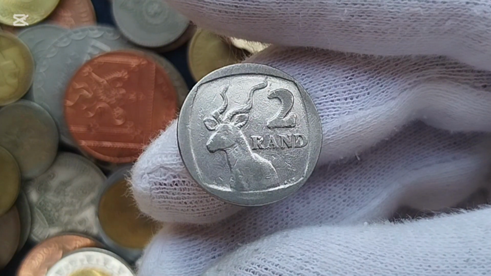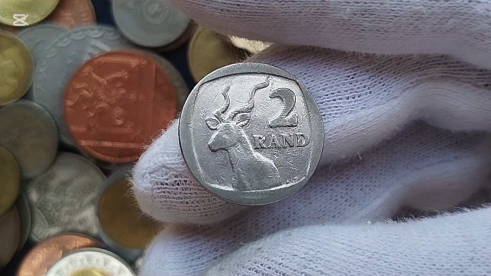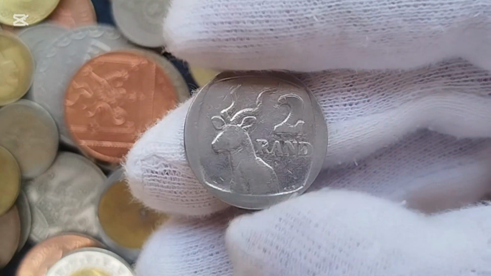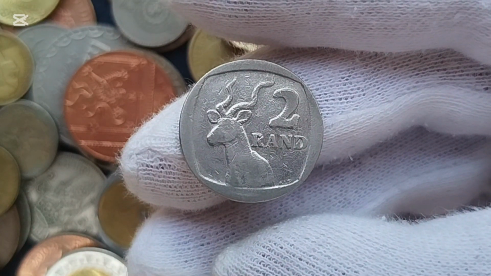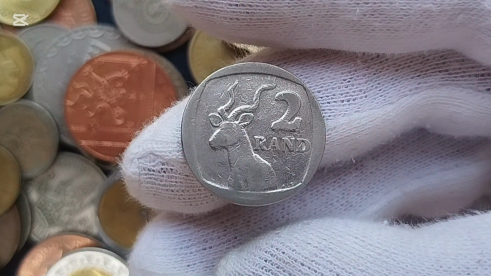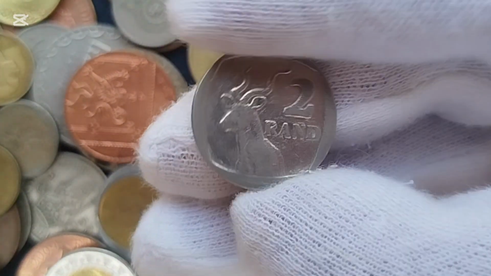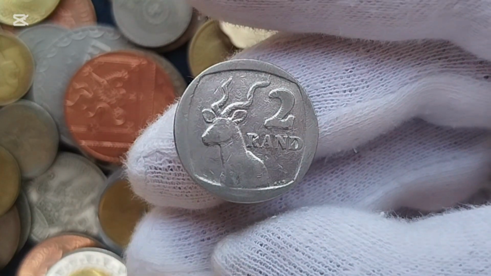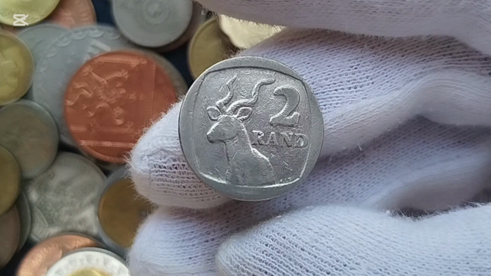Its sturdy build allowed it to survive years of exchange and handling. For many, it was more than money. It was part of daily survival. Unlike rare commemorative coins, this one lived among the people. That widespread presence adds to its historical value.